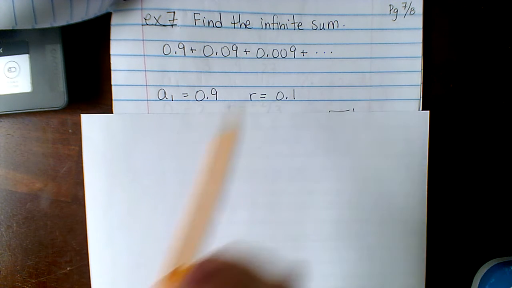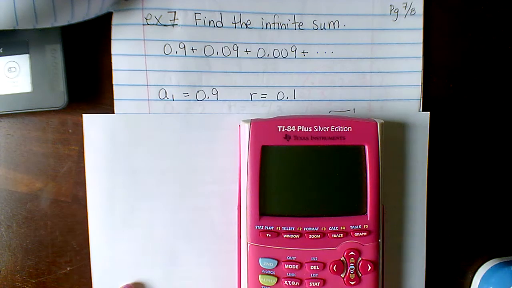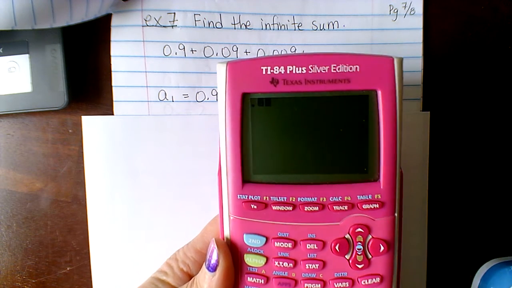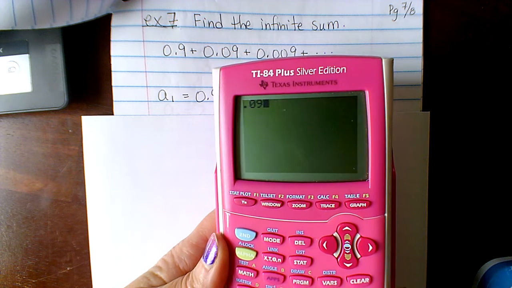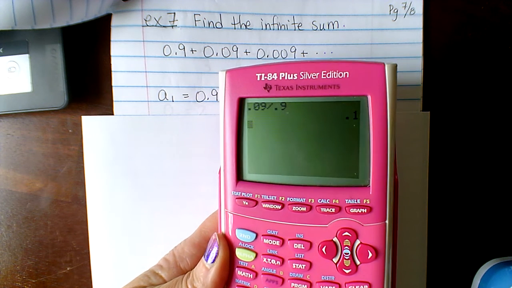Now where did I get that r value of 0.1? Just like before, you can take any term and divide it by the one right before it. Let's take 0.09 and divide that by the one right before it, which was 0.9, and I get 0.1.